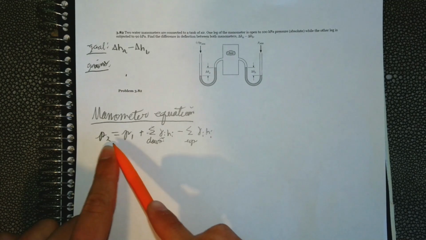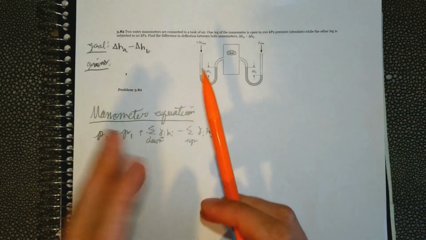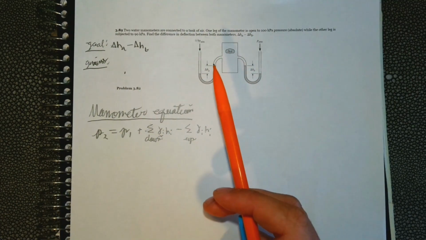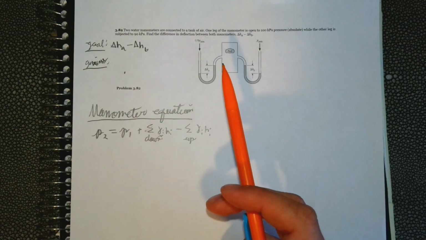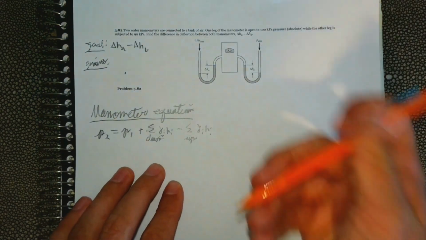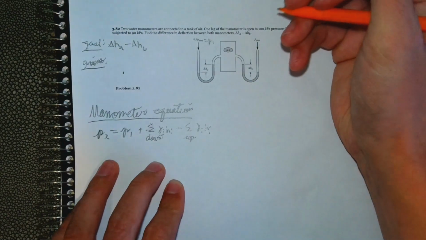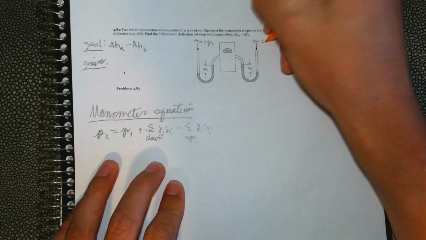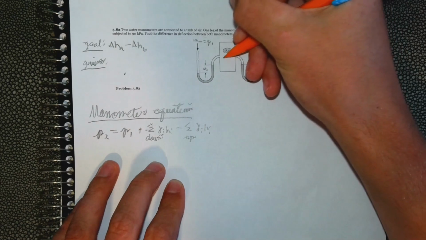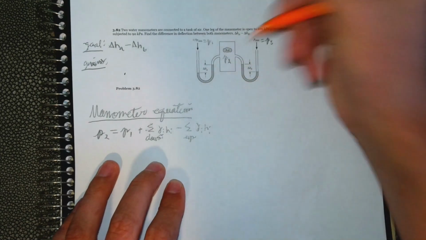See these little subscripts, we're going to have to label our diagram to know what we're working with here. We're going to label this point P1, this one P3, and the pressure in the air P2.